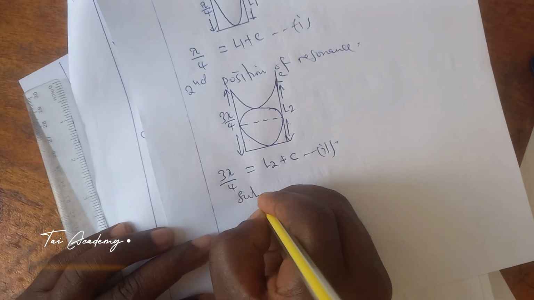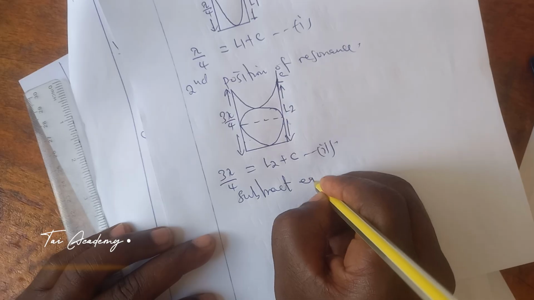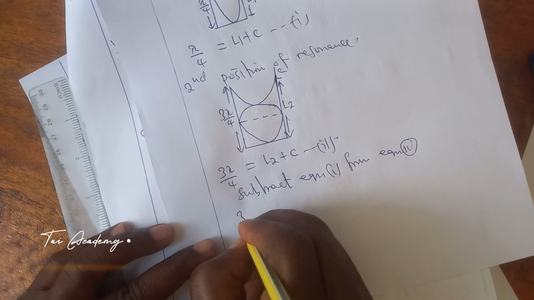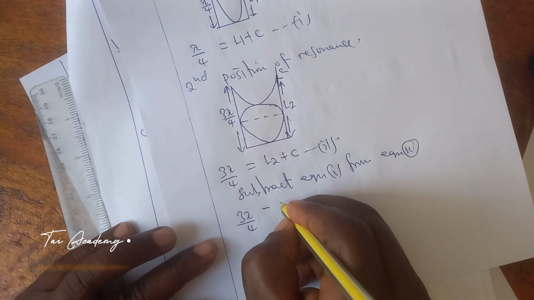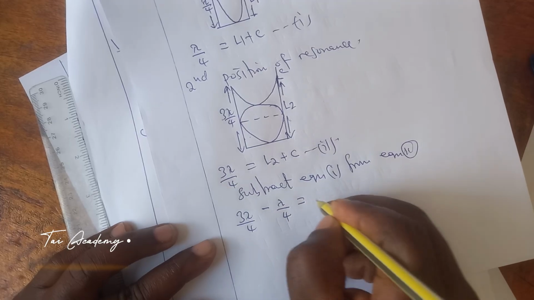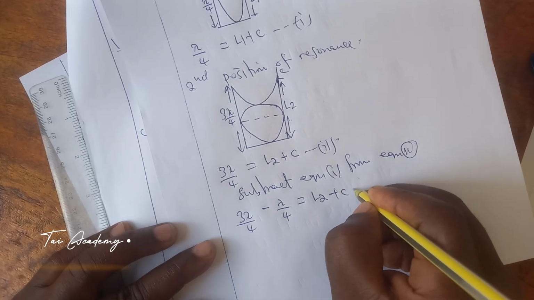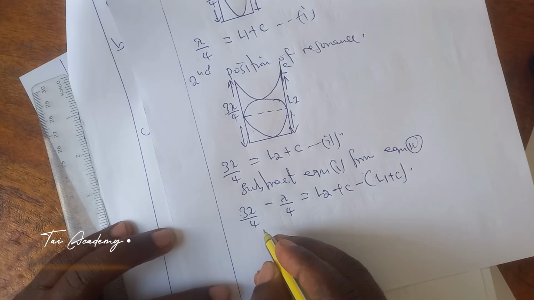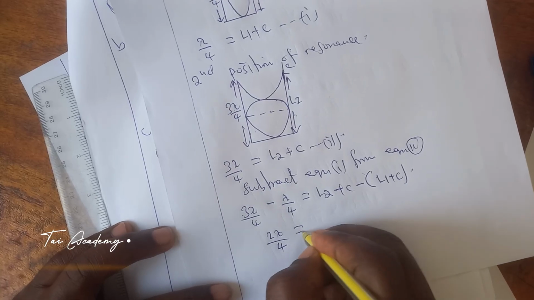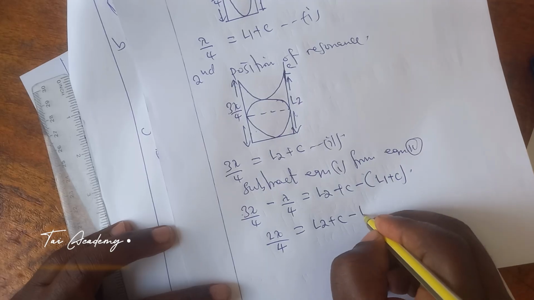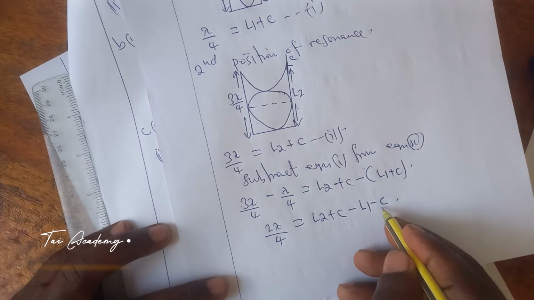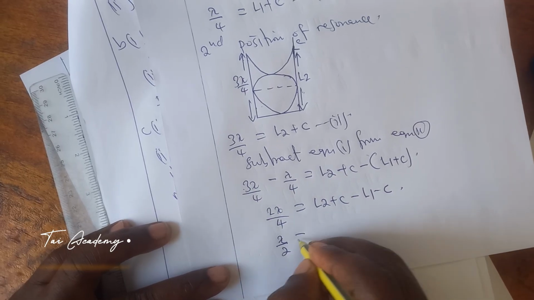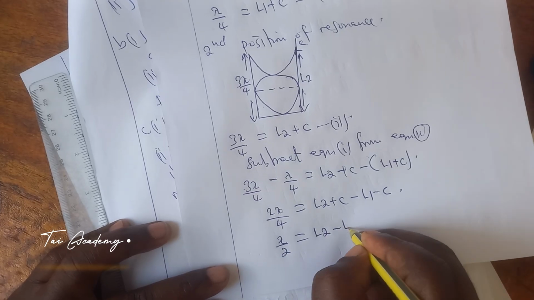We subtract equation 1 from equation 2. Equation 2: 3 wavelengths over 4 minus wavelength over 4 equals length 2 plus the end correction, minus length 1 plus the end correction. Now you get 2 wavelengths over 4 equals length 2 plus the end correction minus length 1 minus the end correction. Now C and C cancel out. 2 over 4 is wavelength over 2, which equals L2 minus L1.